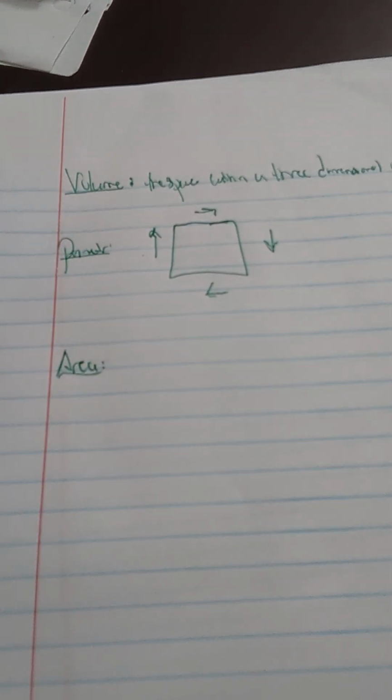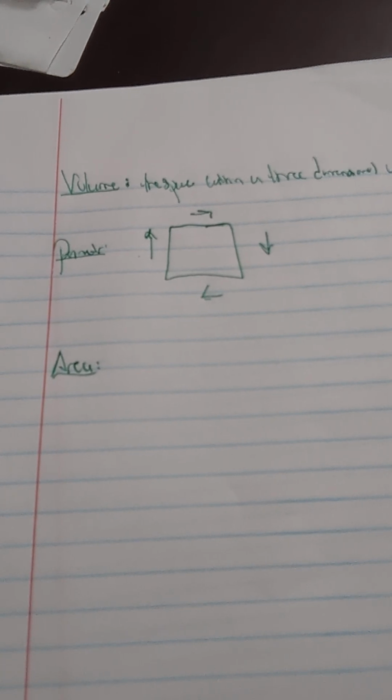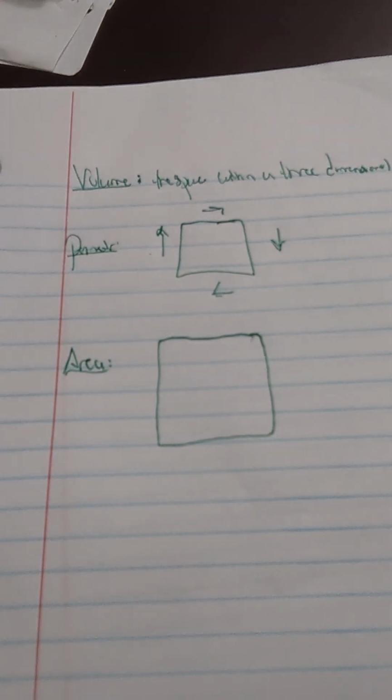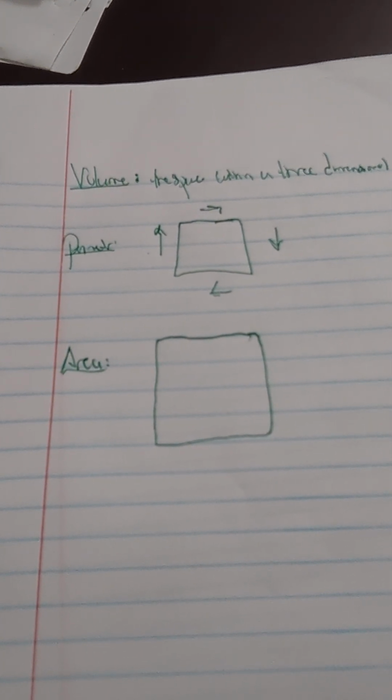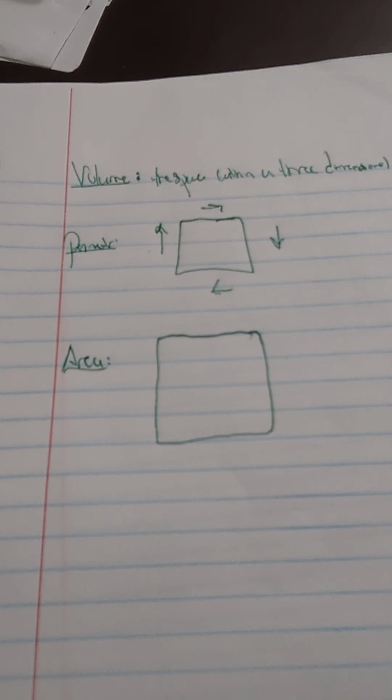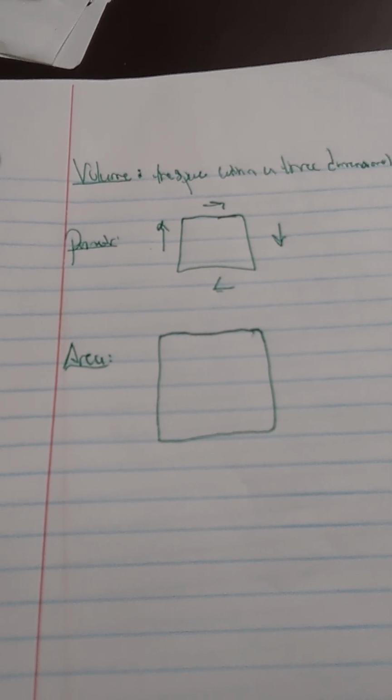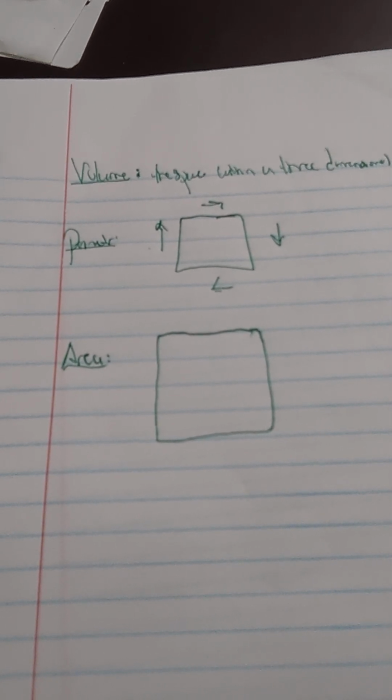The area of something is the space within. The area of an object is the space within the object itself. So again, using the example of a park, the space where the trees are, the space where the swings are, where all that stuff is located within the park, is located within the area of the park. The swings, the slide, the zoo, whatever.